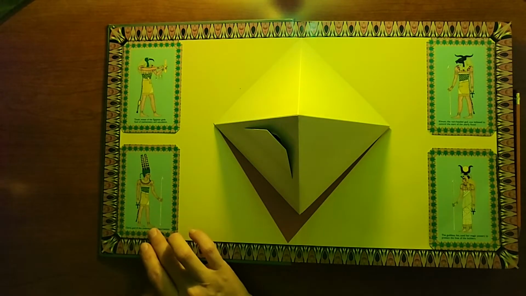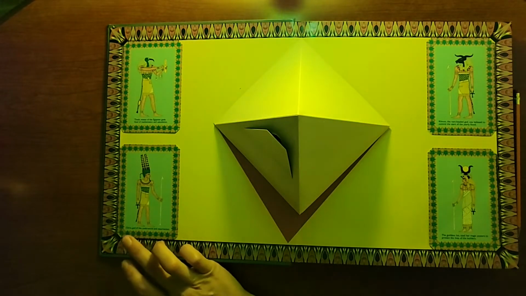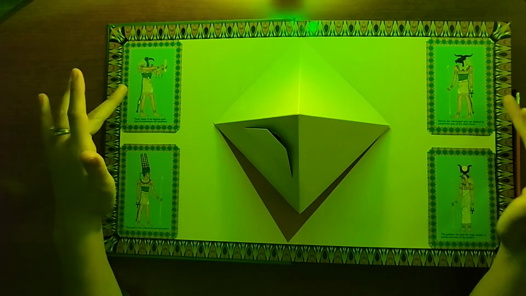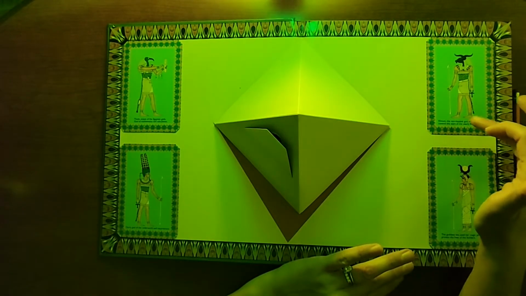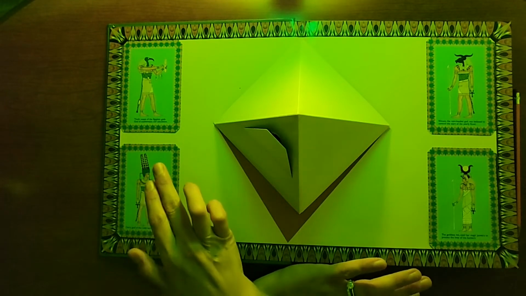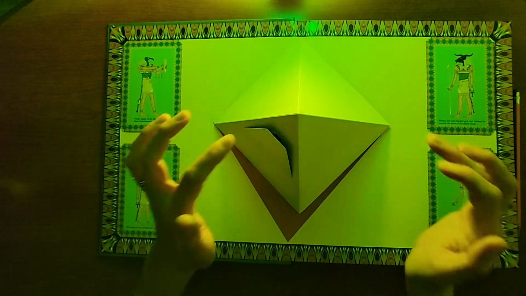This one is Osiris, god of the underworld and resurrection. So there are four gods: Khnum, Isis, Thoth, and Osiris.